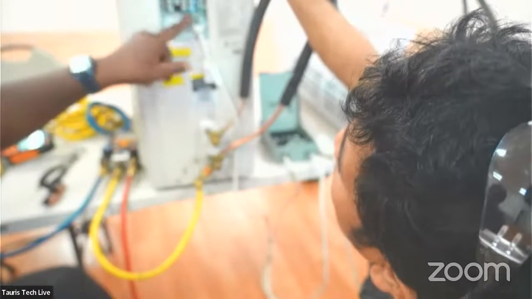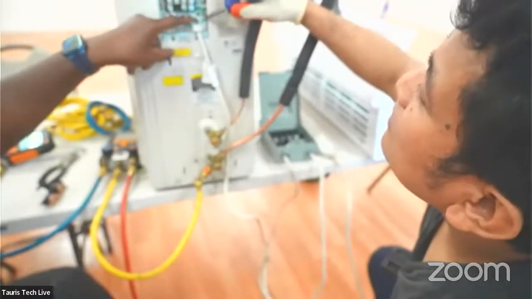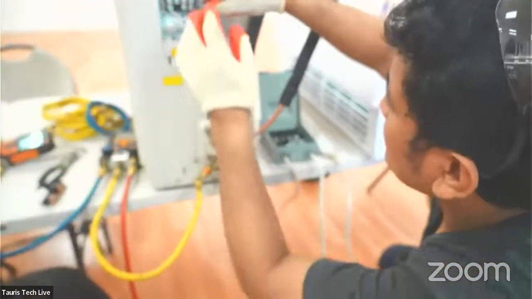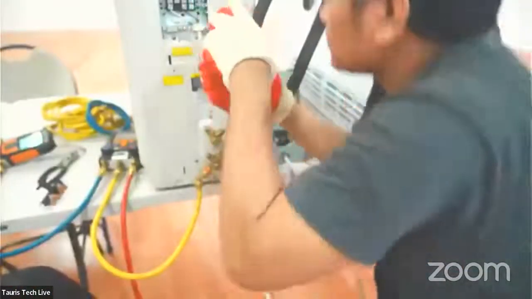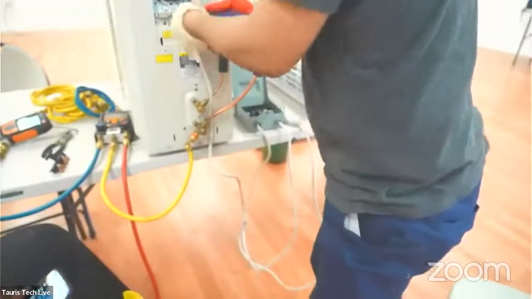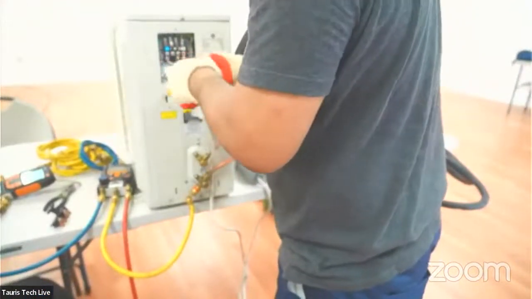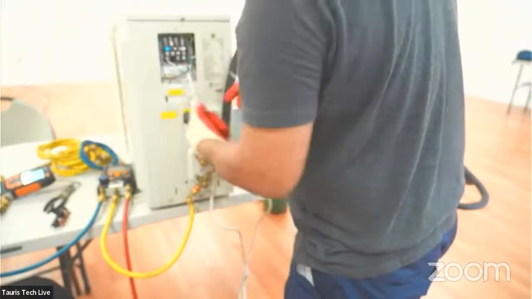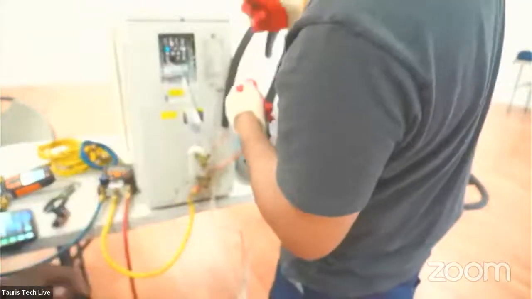There's another wire in here that is for control. Oh snap! So we've got to fix this. So unscrew that, please. Wow, we didn't notice that. Okay, so unscrew those three, please.